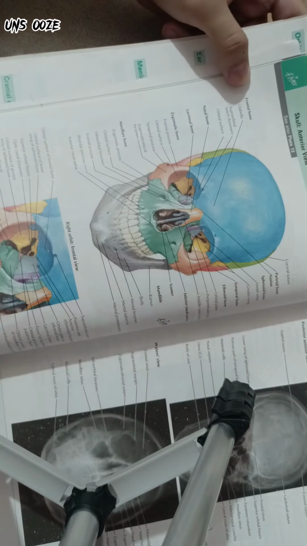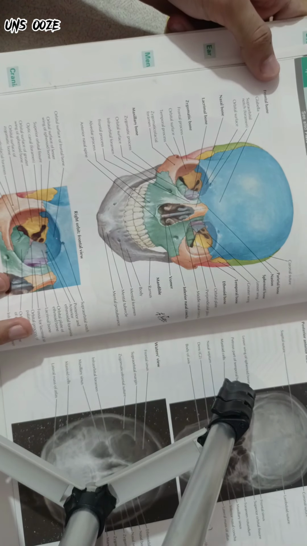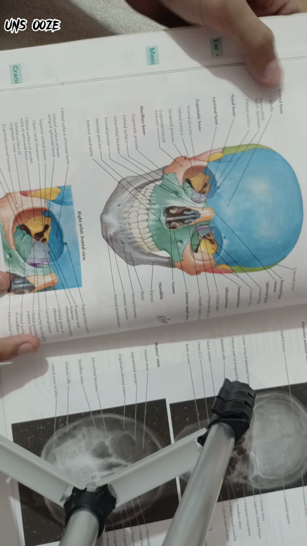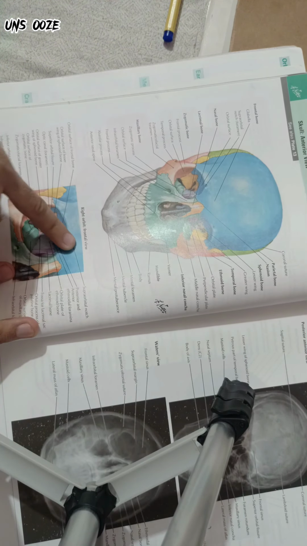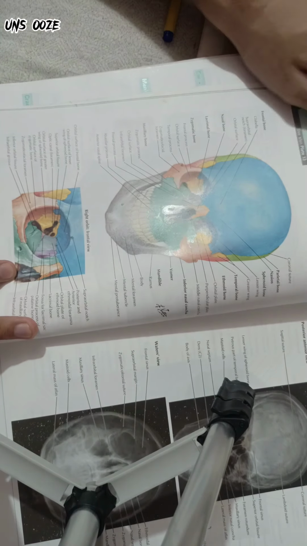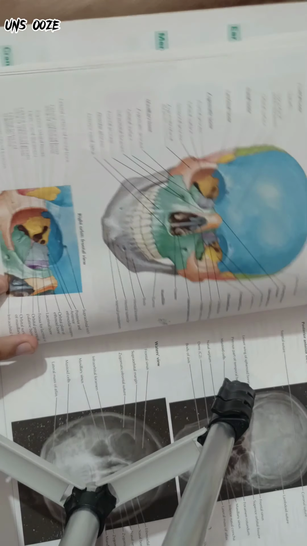So basically, the following bones are involved in skull formation. If we see in front view: frontal bone, nasal bone, lacrimal bone, zygomatic bone, maxillary bone, vomer, mandible, inferior nasal concha, ethmoid bone, temporal bone, sphenoid bone, and parietal bone. And so, let's move towards the front view of the skull.